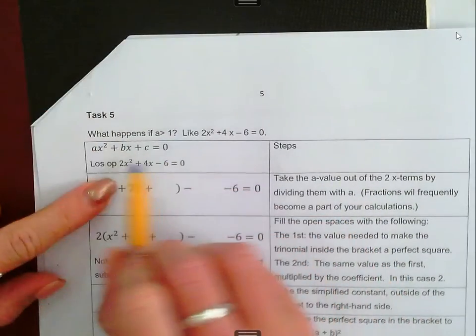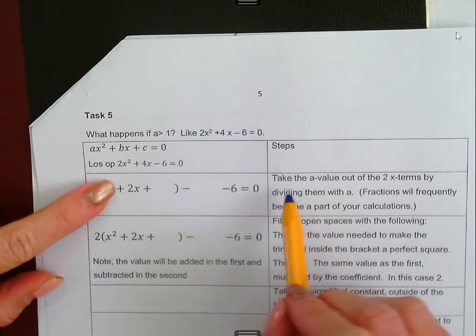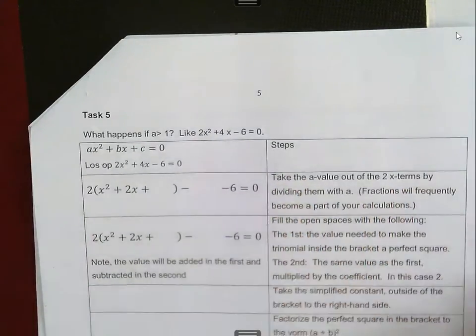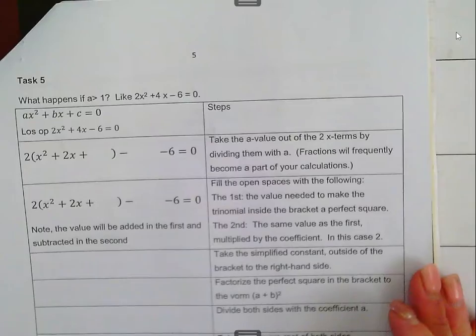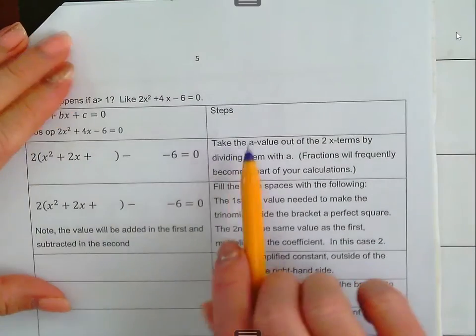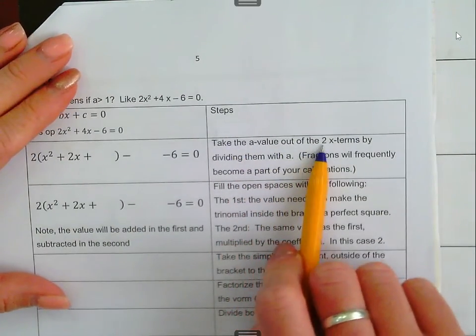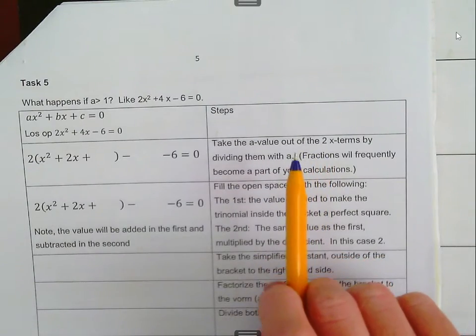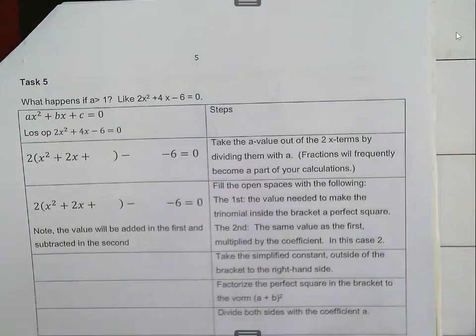So the steps are the following. Take, and this is the weird thing. This is what we're not used to. Take the a value out of the 2x terms. So normally when we take out something in common, we need to take it out of all of them. Do you agree with that?